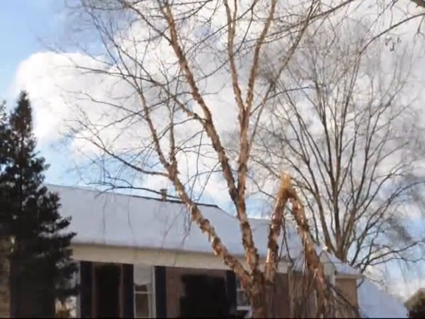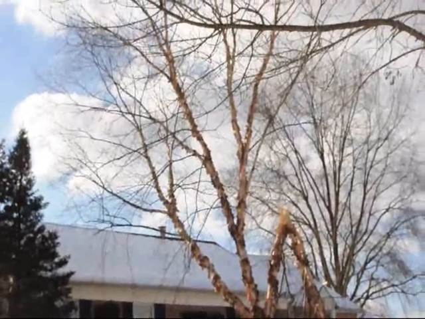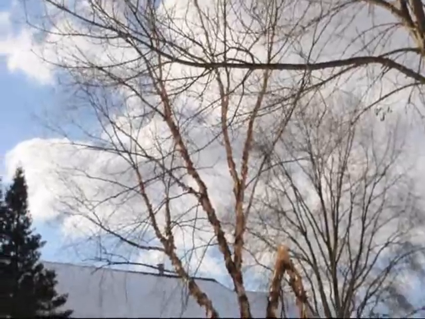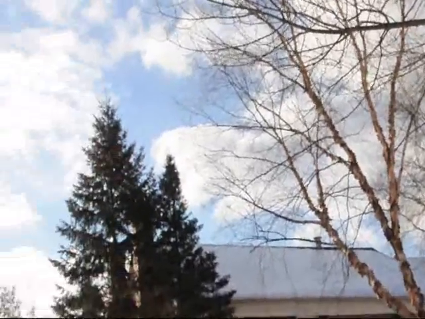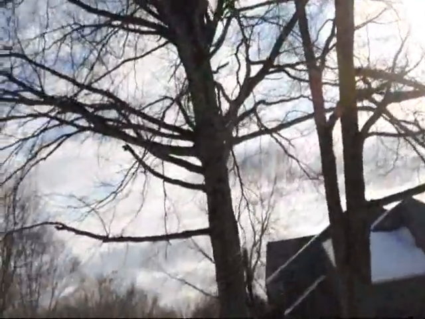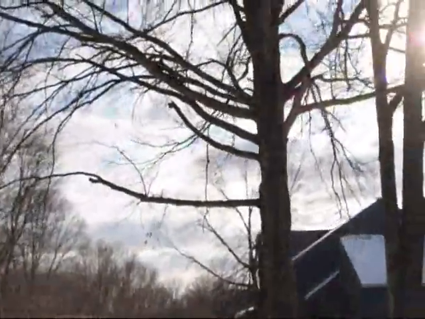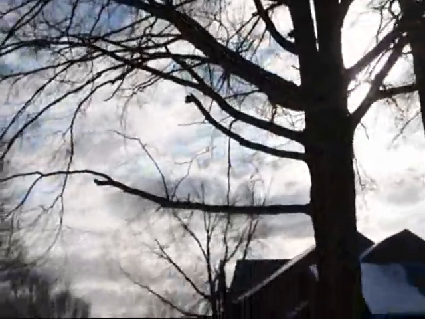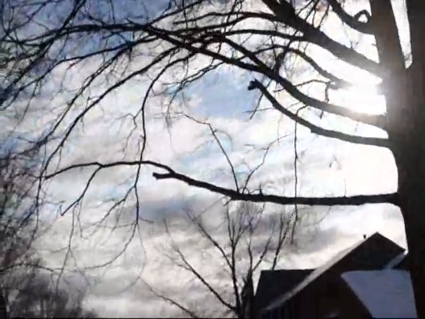That's called a co-dominant lead. That's what it is, and that's just a weak branching, a weak branching right there on that tree. In this neighborhood, there are three houses in close proximity, all with river birches that have the same type of problem. So that's why we have you here today, Michael, to show people about these problems that these trees may have.